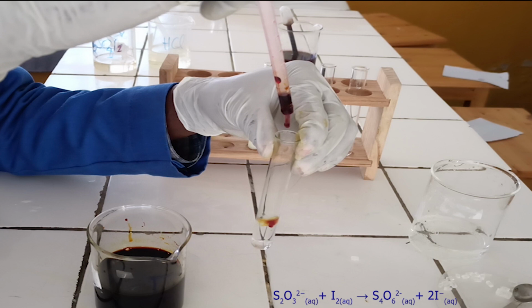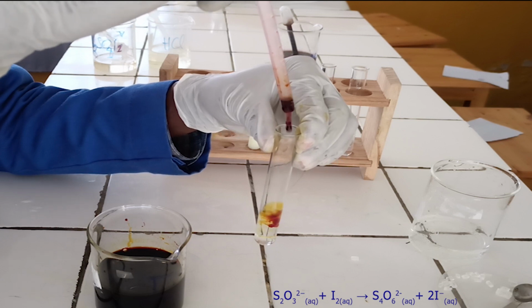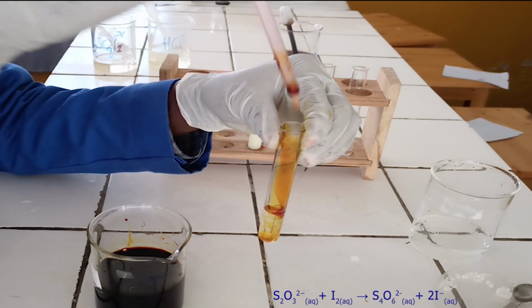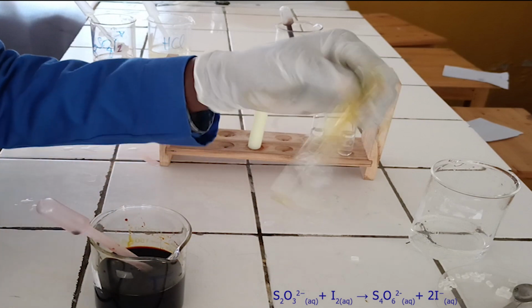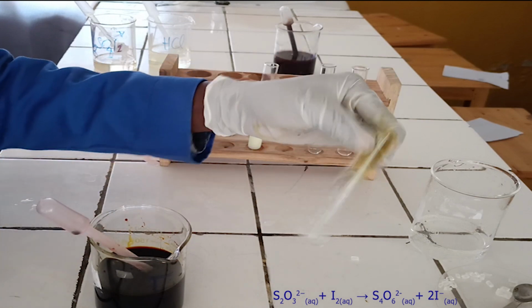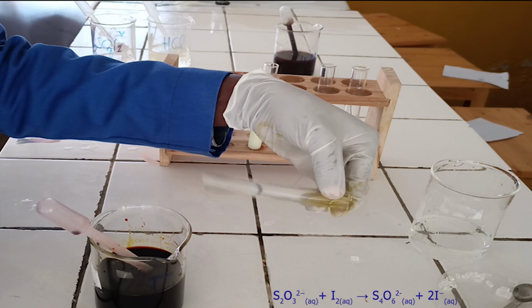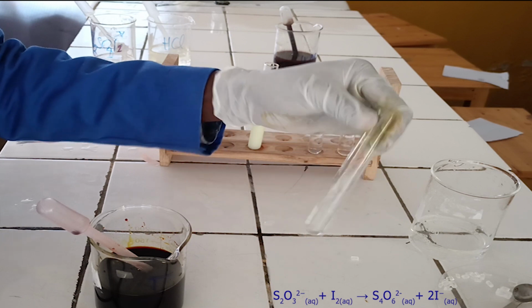As you see, iodine solution reacts with thiosulphate ion to form a colorless solution. Below, there is the ionic equation for this reaction.